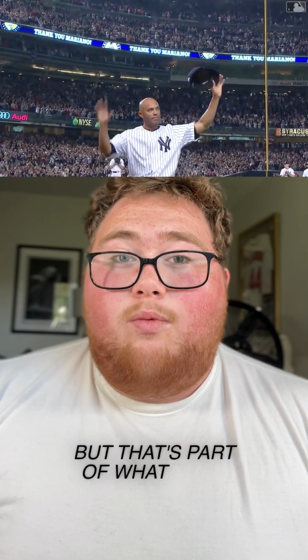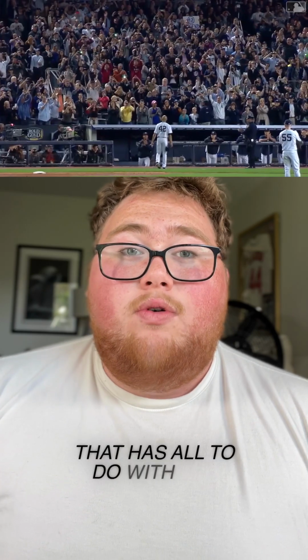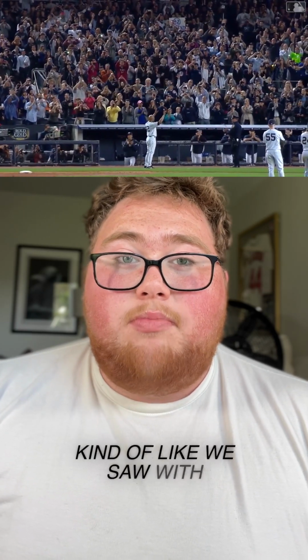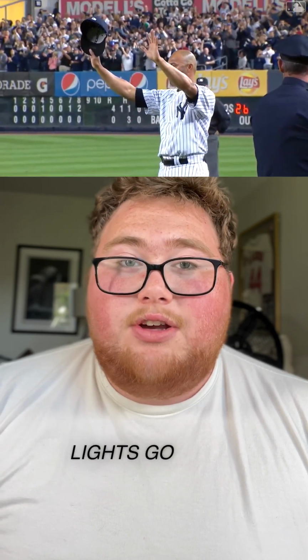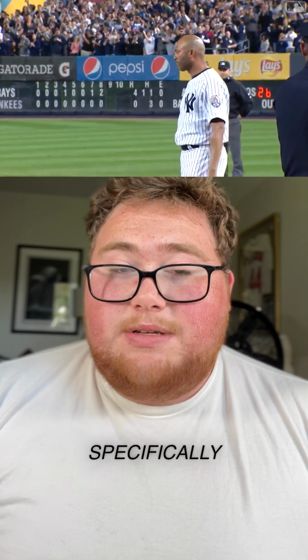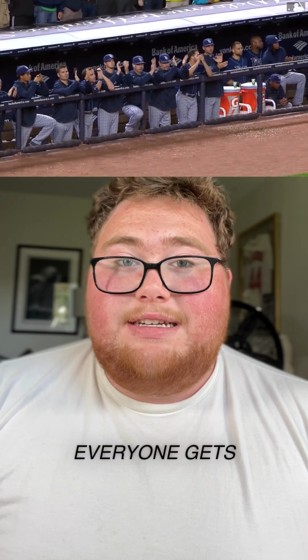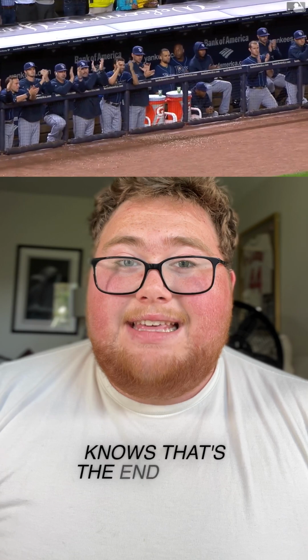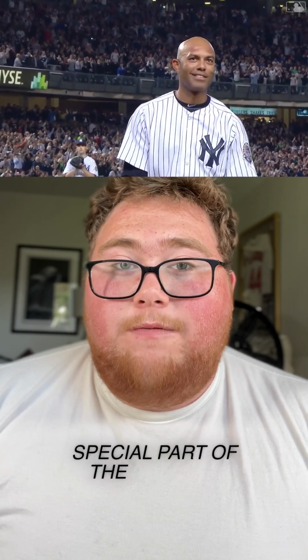But that's part of what goes into being a closer, is having a unique personality. That has all to do with the closer introduction, kind of like we saw with Balfour. But really, every team with a closer has a special entrance where the lights go down, a song specifically chosen by the closer plays, the crowd gets energized, everyone gets excited because everyone knows that's the end of the game and that's what's going to lead to a win. And it's a very special part of the game of baseball.